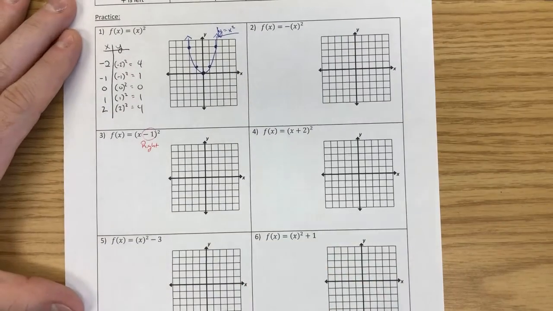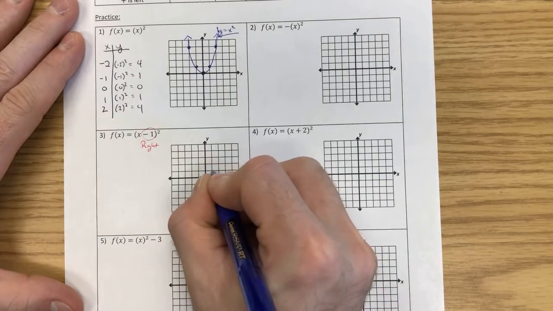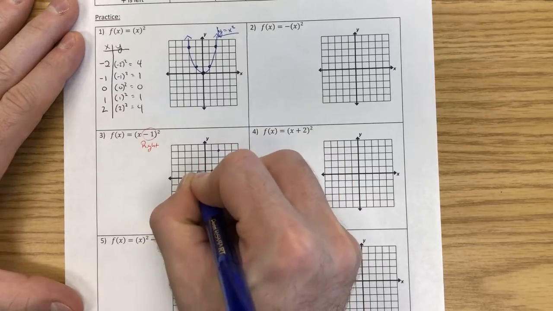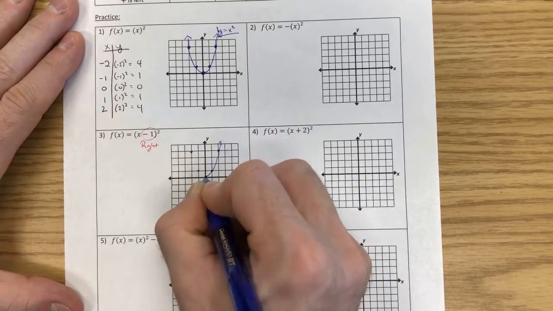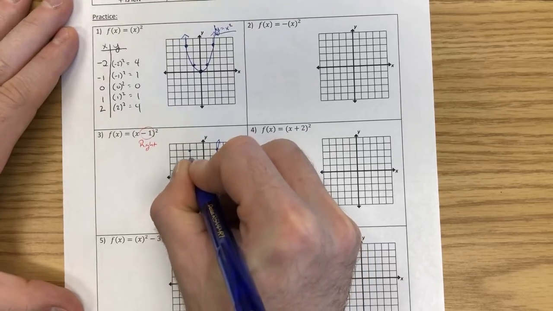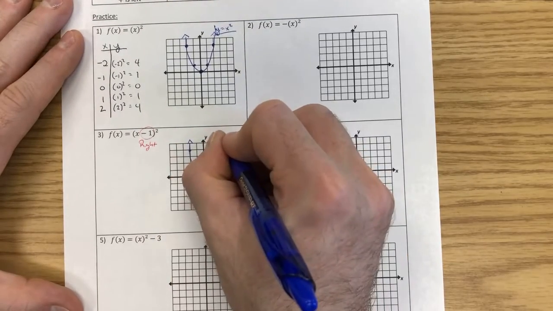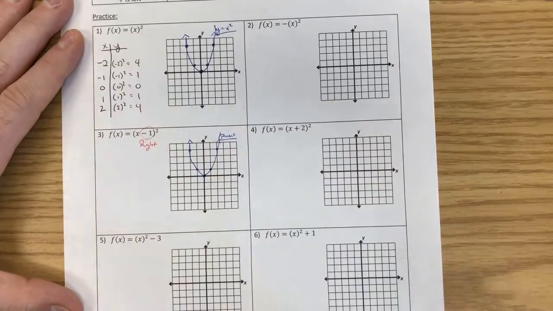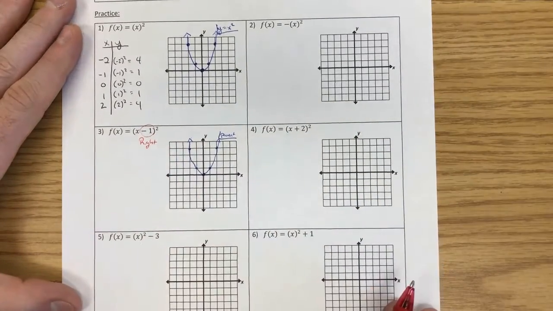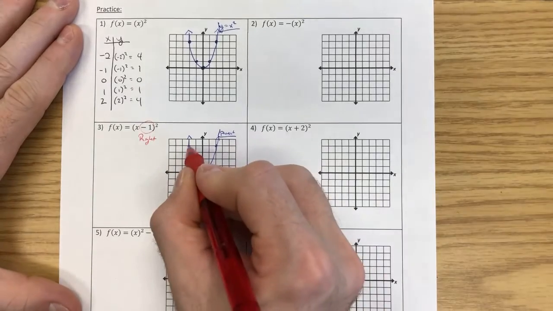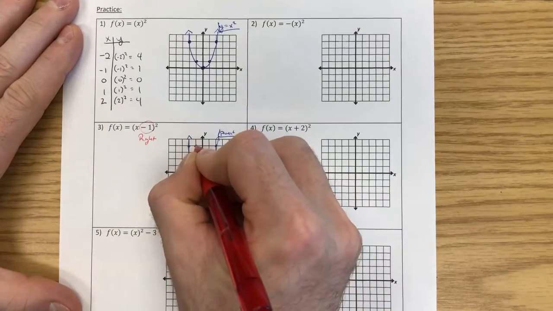So I'm going to go ahead and graph my parent function with the points that we just graphed, and we're going to move it. So this is my parent. And what we're going to do is move each one of these points to the right by 1. So I'm going to move this point to the right.